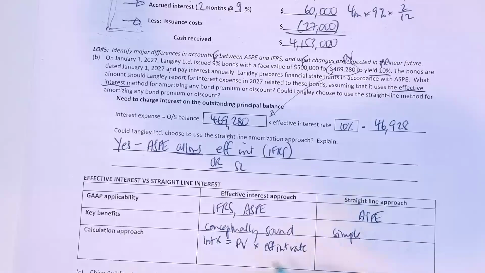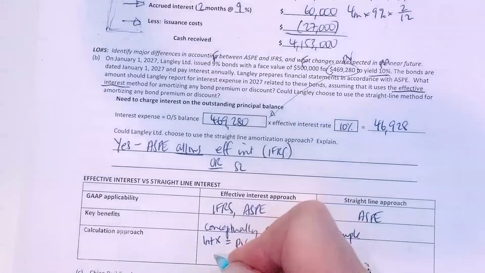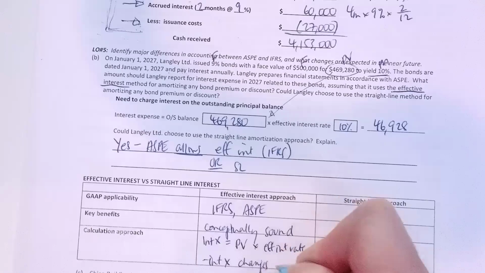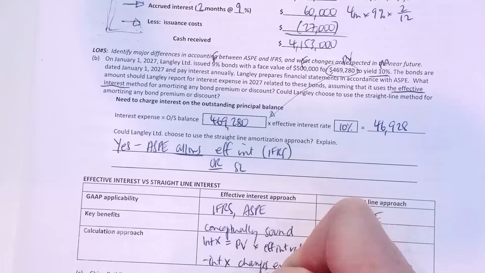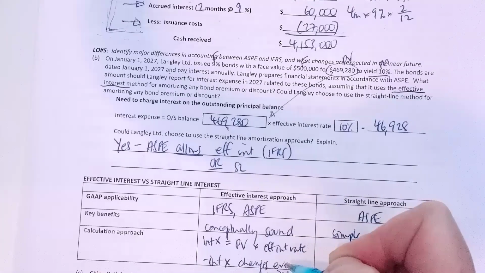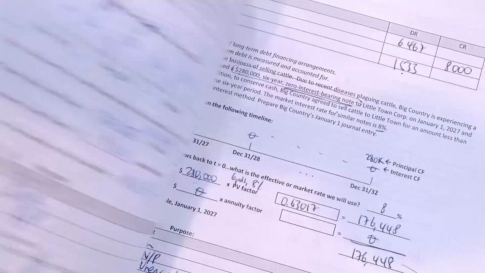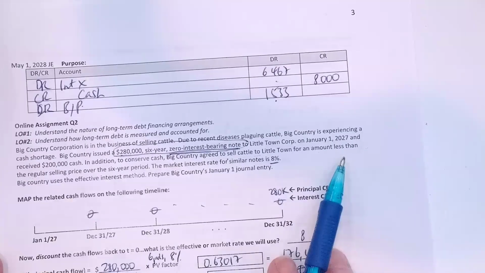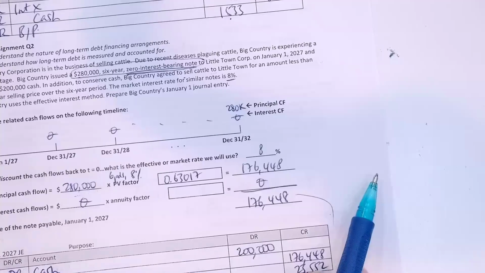But under the effective interest method, interest expense changes every period. We already saw that. First it was 65.12, then it was 64.67. Then it's going to be something a little bit higher. Every single time the journal entry is going to change.